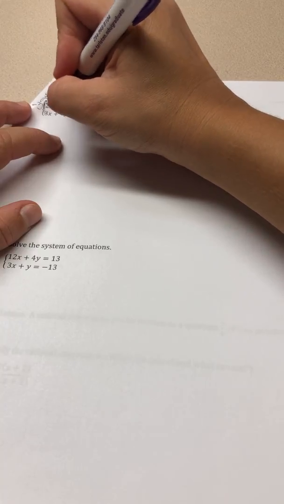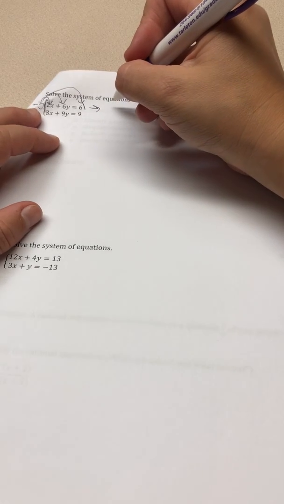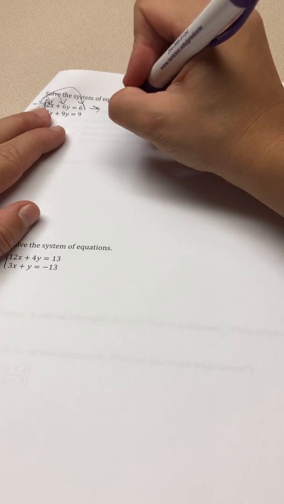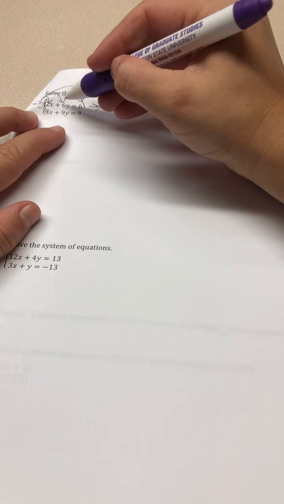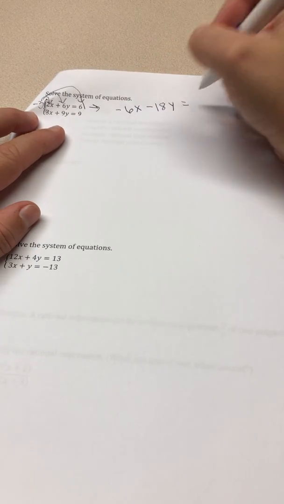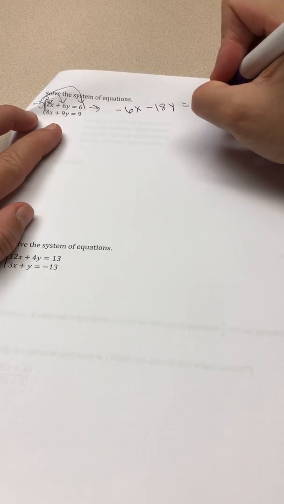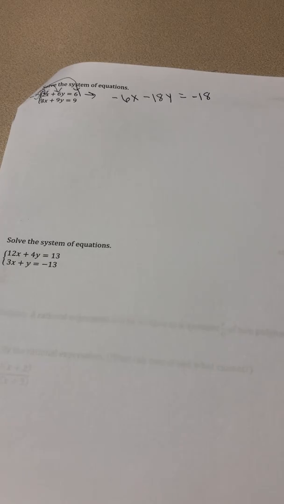I'm going to multiply every single thing by negative 3. That'll leave me with negative 3 times 2x is negative 6x. Negative 3 times 16y is minus 18y equals negative 3 times 6 would be negative 18. So I made the first x negative 6.